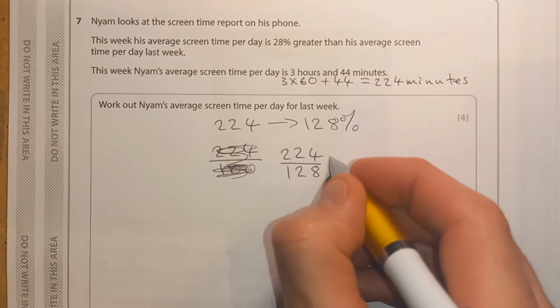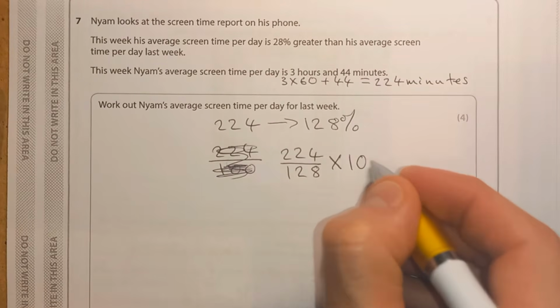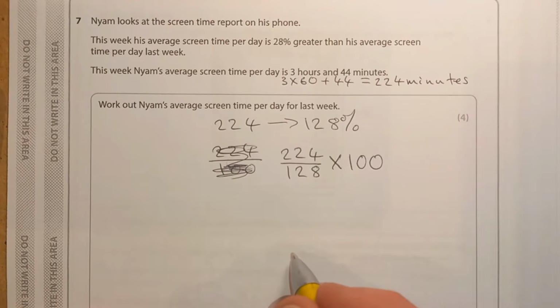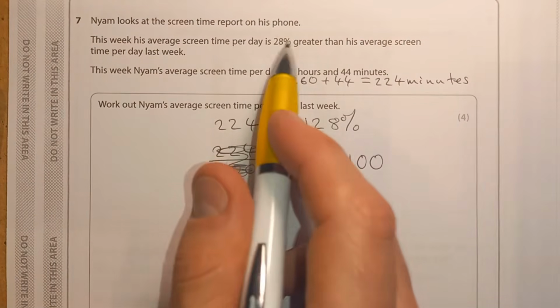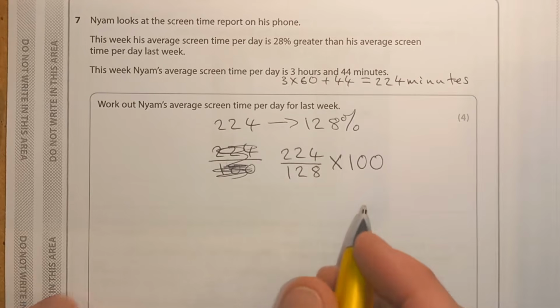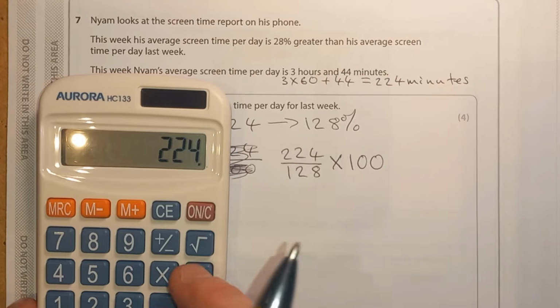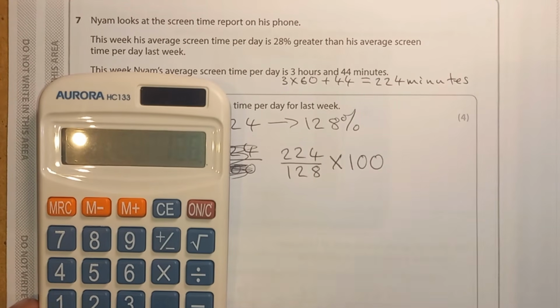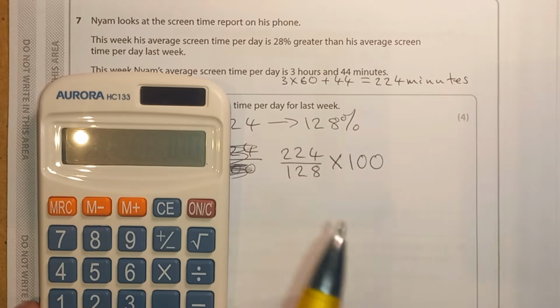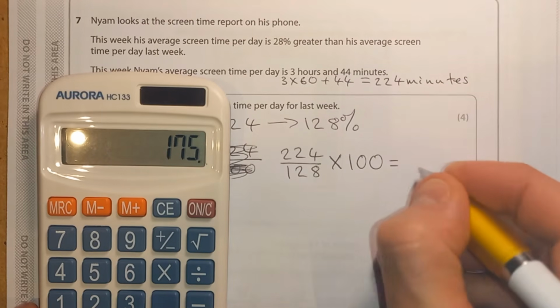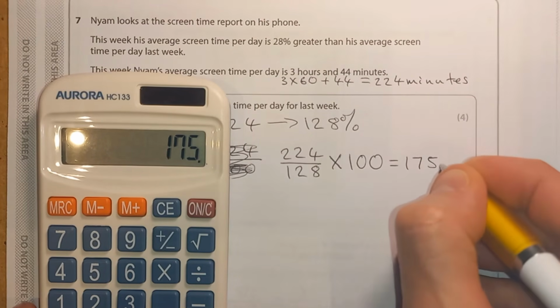So if we want 100%, we then need to multiply that by 100. Okay? Because 224 has already had the increase applied to it. So if we do 224 divided by 128, we're saying that 1% is equal to 1.75 minutes. Multiply it by 100, and we get 175 minutes.